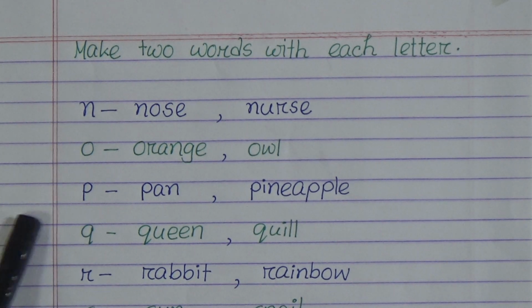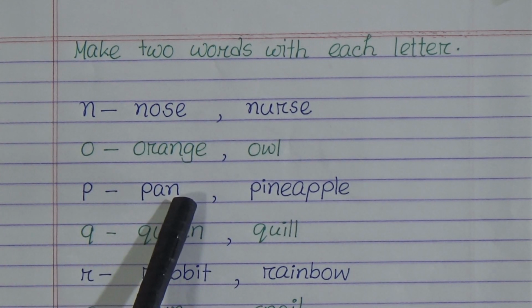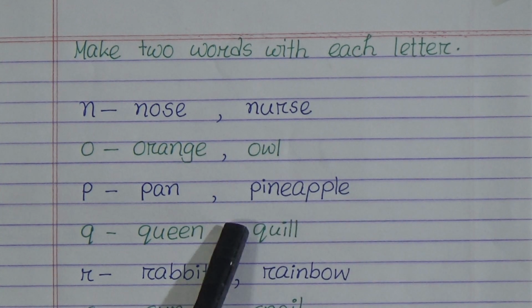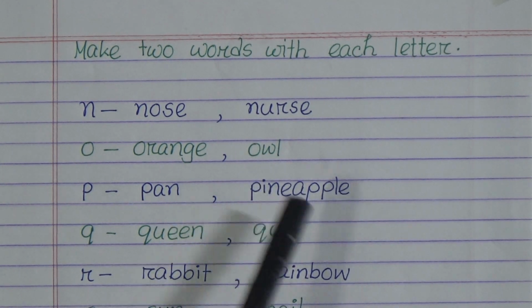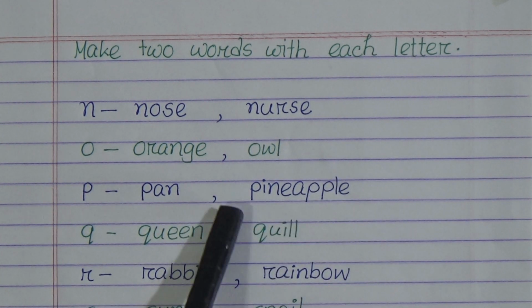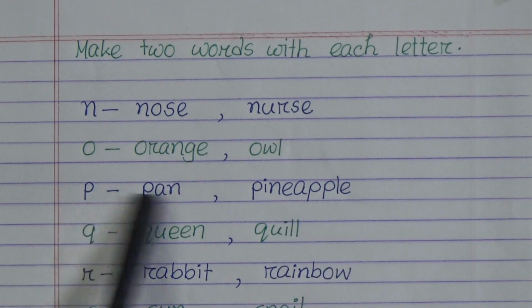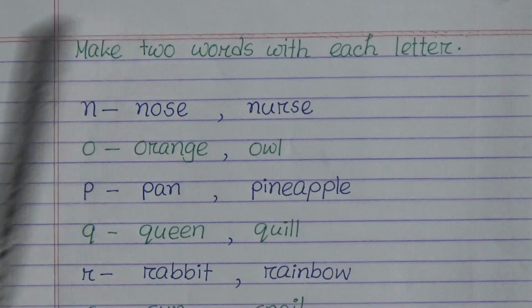Now P for pan and pineapple. P-A-N, pan. And pineapple. P-I-N-E, pine. A-P-P-L-E, apple. Pineapple. So P for pan and P for pineapple.